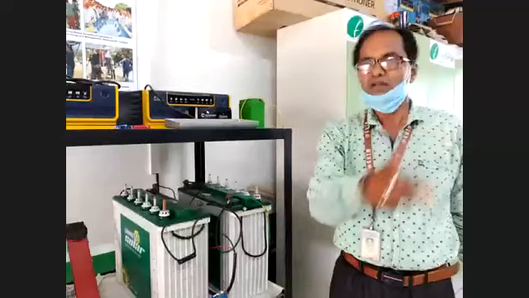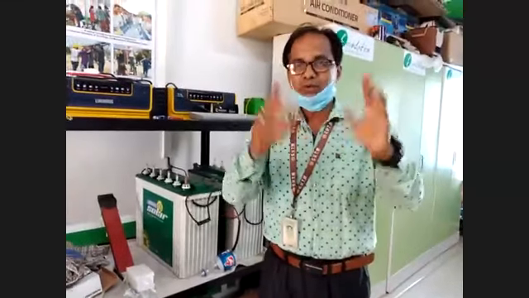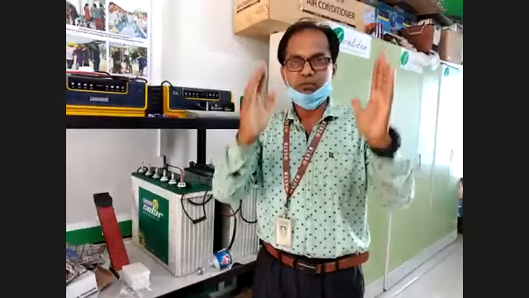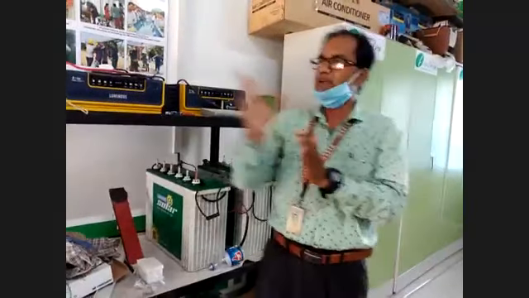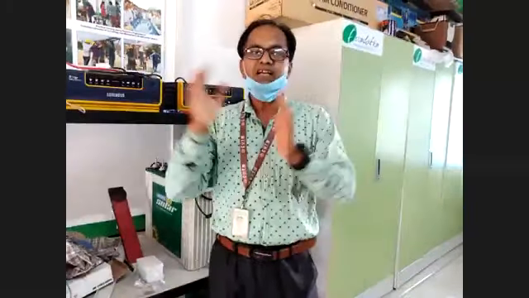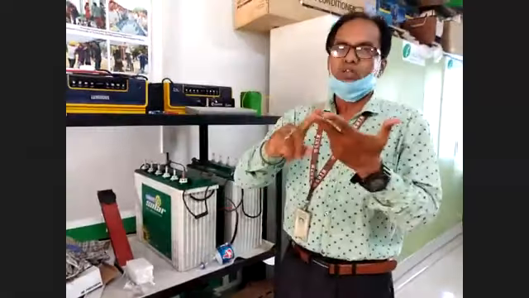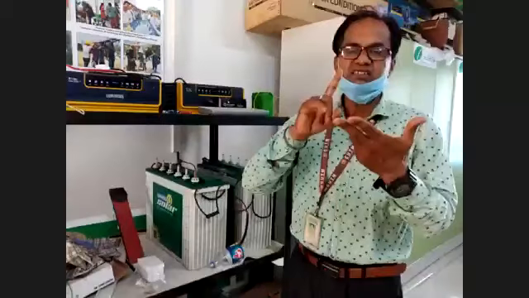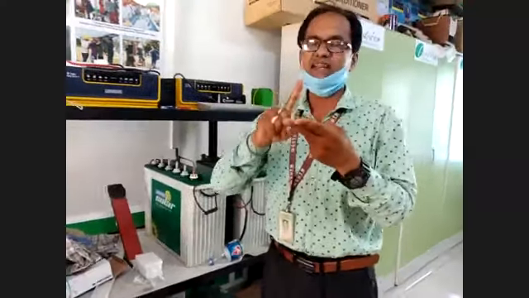So here the panels are connected in series. Two panels are connected in series. You know that when panels are connected in series, the voltage will rise and the current is the same. The maximum current of this panel is 8.36 ampere, and there are three strings. So three strings are connected in parallel, with two panels in series.